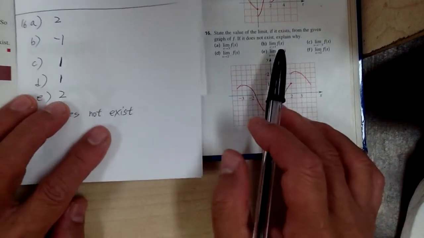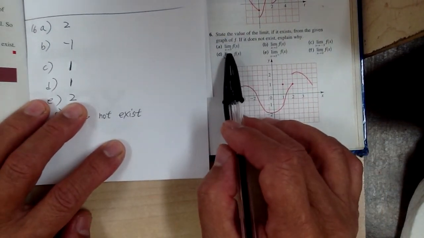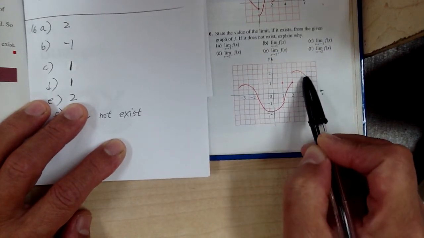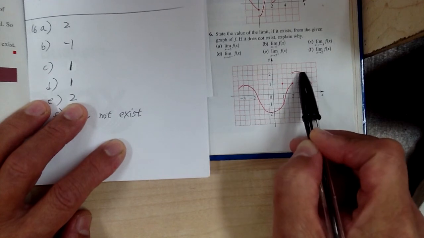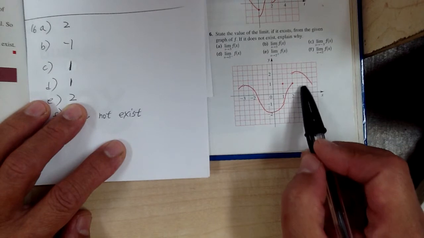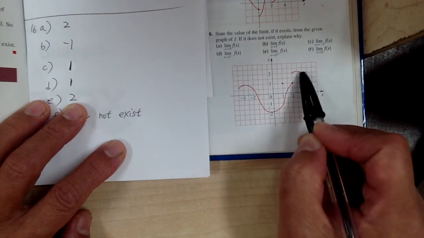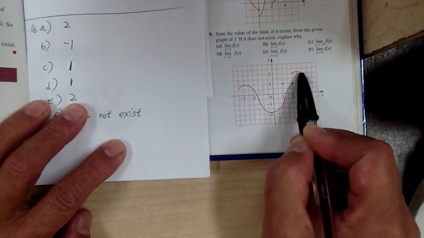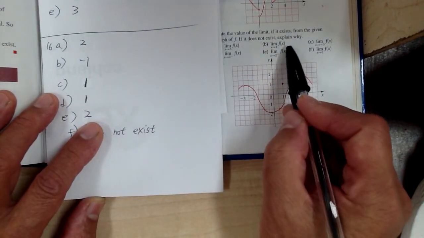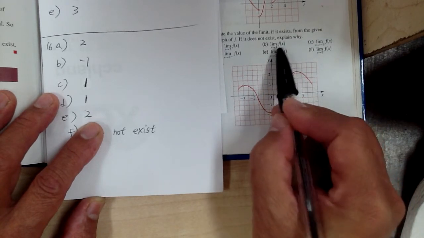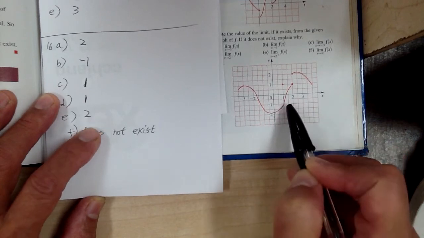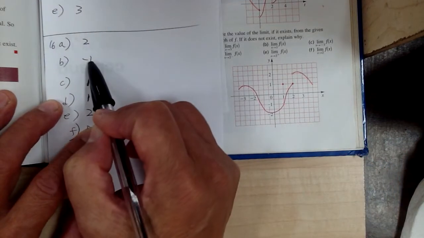Okay, number 16, you're looking for the limit as x approaches 3. So here's a 3, and you want to approach from both directions. So answer equal to 2. Okay, so answer equal to 2 over here. Okay, now do the B, the limit as x approaches 1 from both directions. So here's a 1, and you approach from both directions, so it'd be -1. Okay, so it'd be -1.